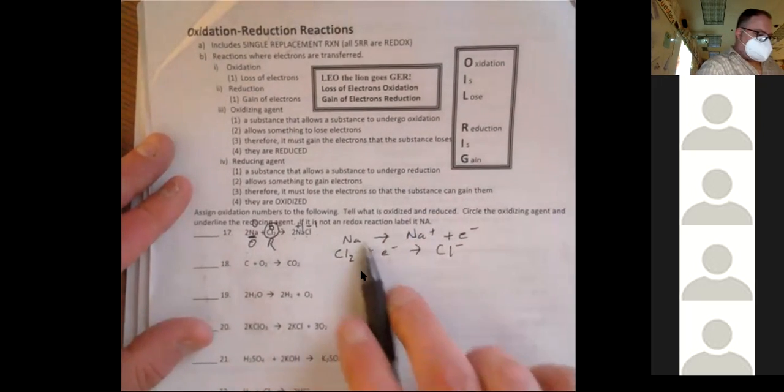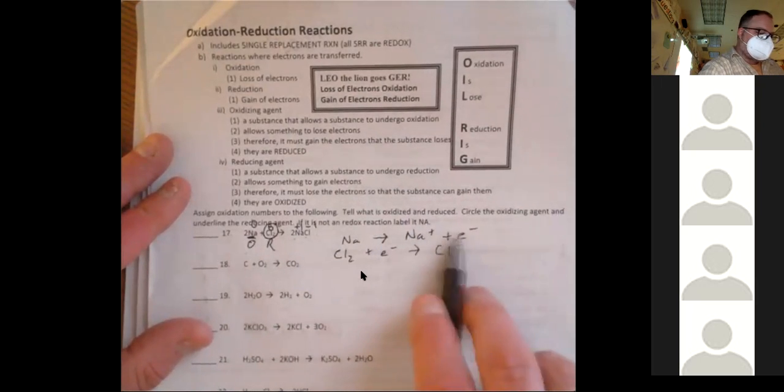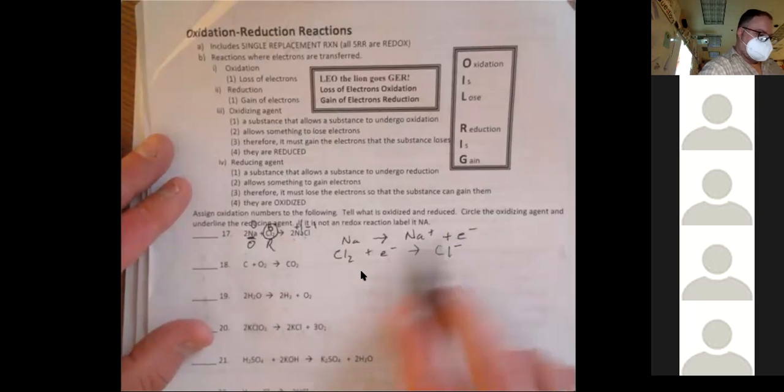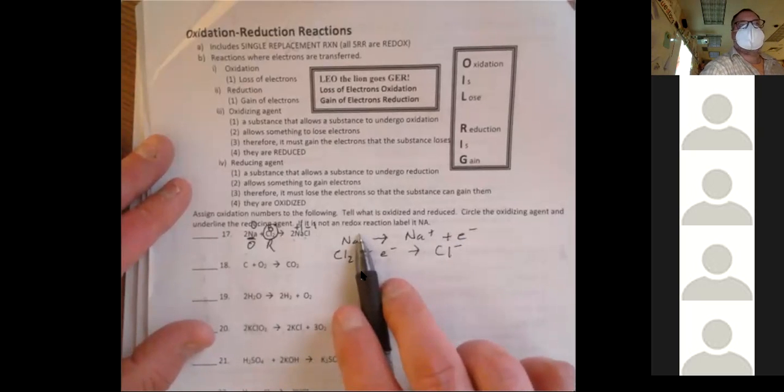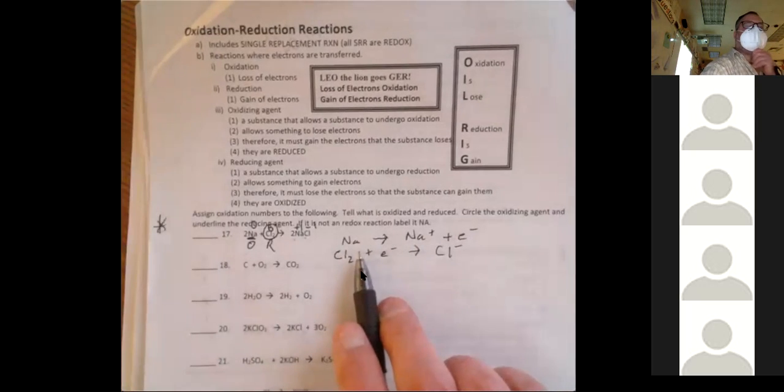Now, does this match for mass and charge? The top one here? We have a charge of 0 on the reactant side. We have a plus and a minus on the product side. So that becomes 0. So it matches for charge. Does it match for mass?